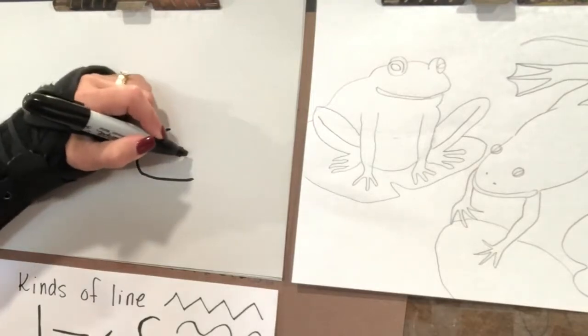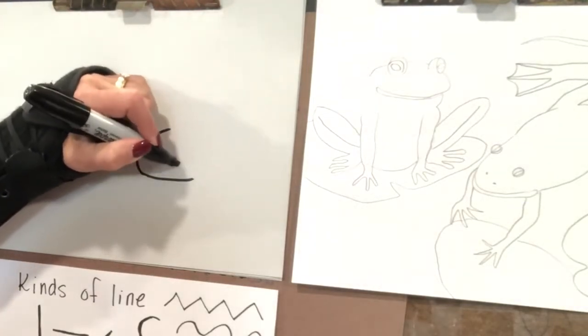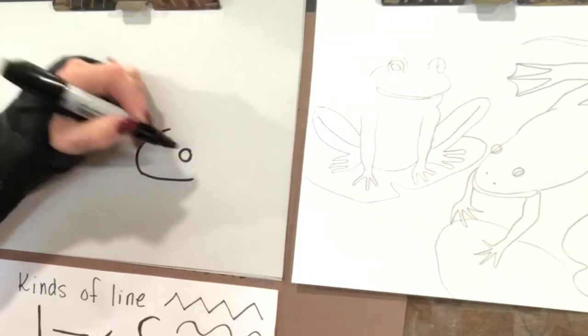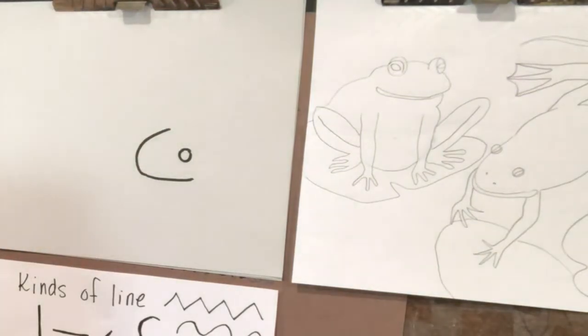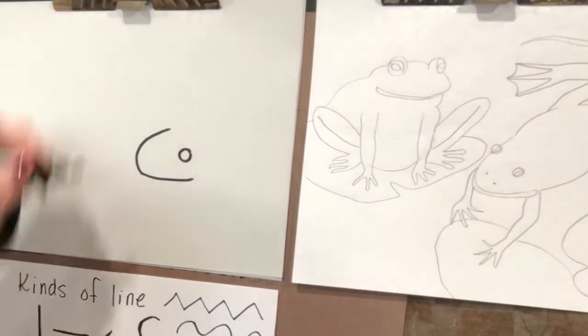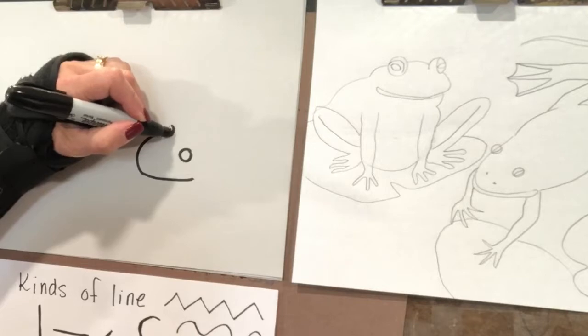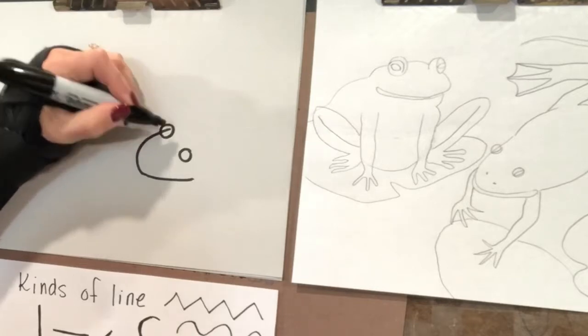Simon says, somewhere above this curved line, show me a circle. Yep, just a circle. And then right above this top of the letter C, another circle and cross into it.